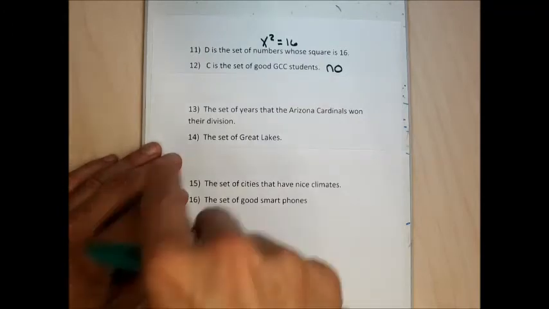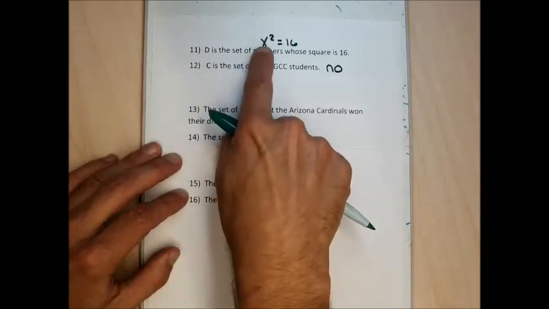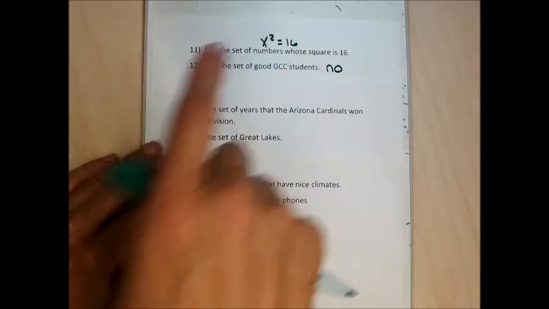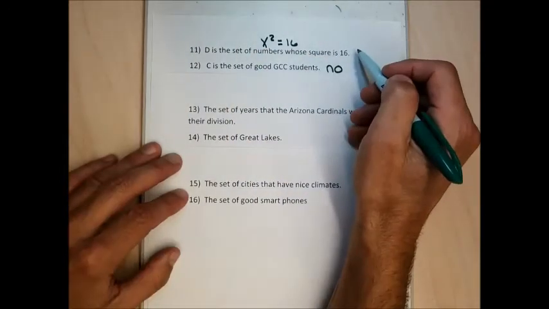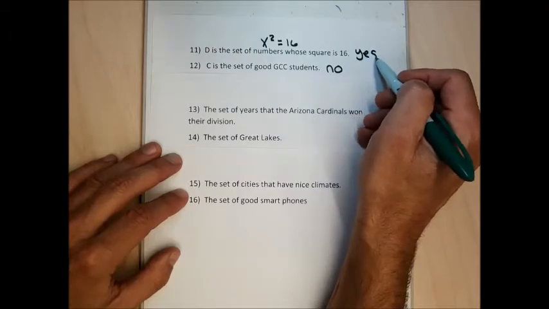If I gave you the number 3 and I said, is 3 an element of the set? Well, you'd square it. 3 squared is 9. It's not part of the set. If I gave you the number 4, 4 squared is 16. It is part of the set. So the answer to your question 11 is going to be a big yes.